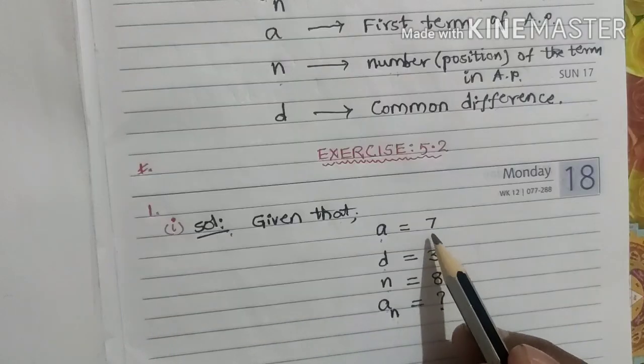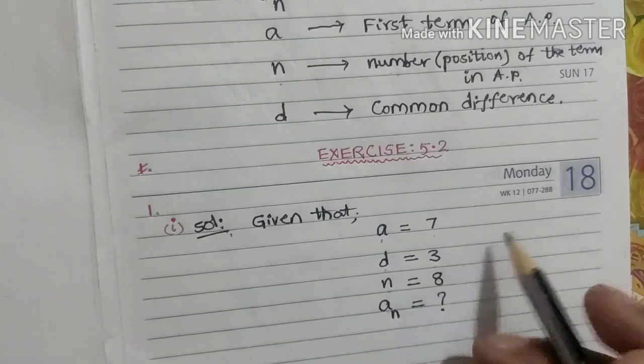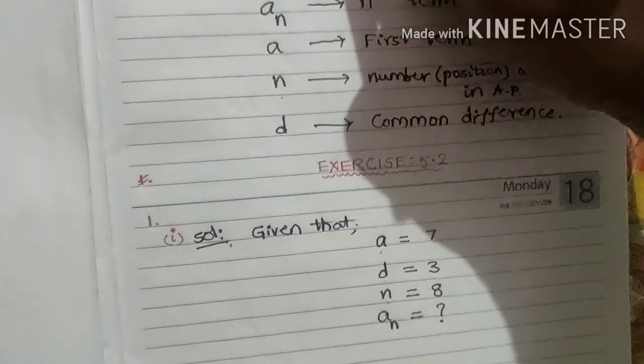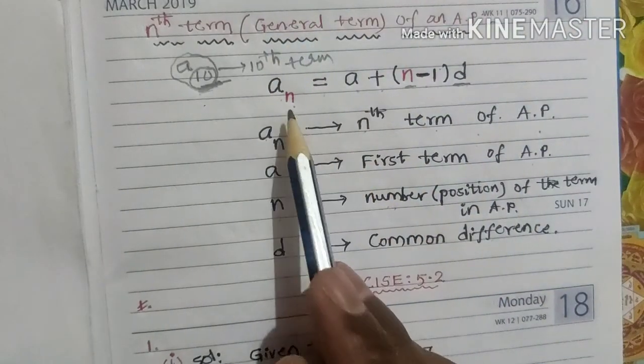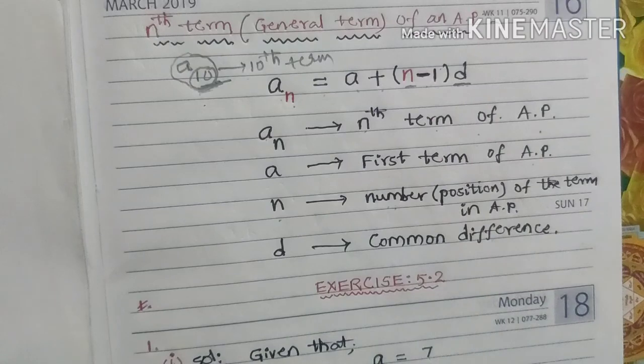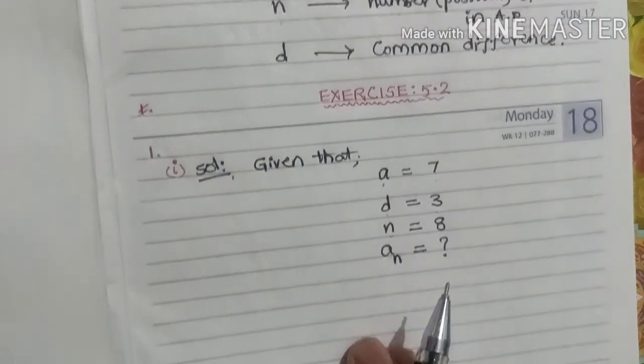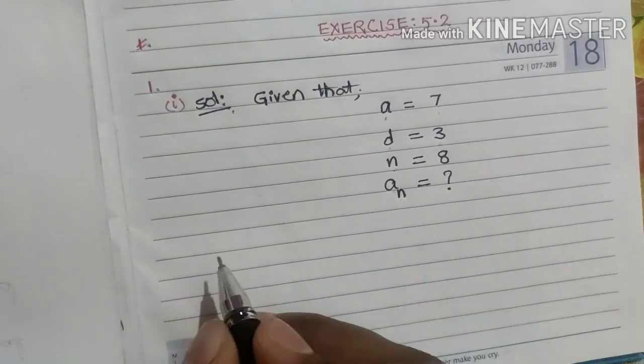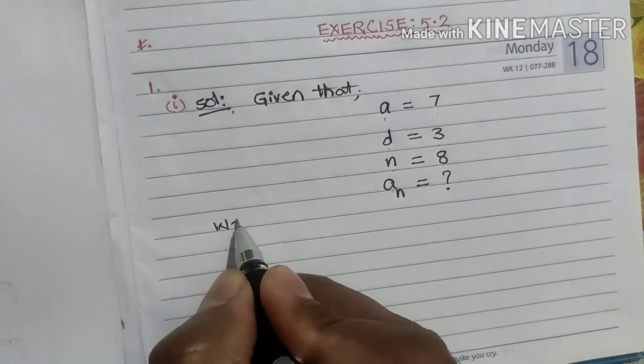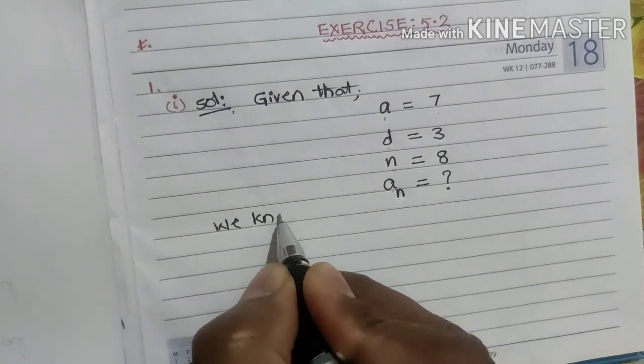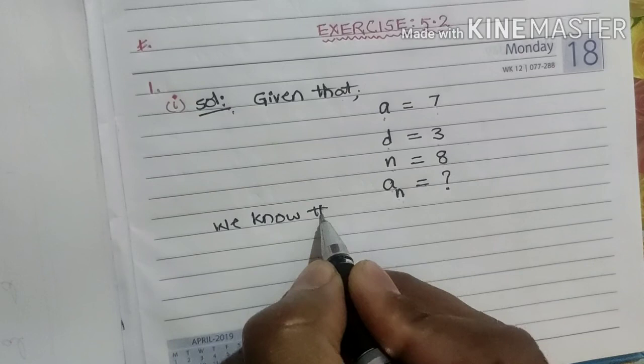What is the relation among all these? You know the AN formula, directly you will come to know that the AN formula is A plus N minus 1 into D. So we will write, we know that formula.